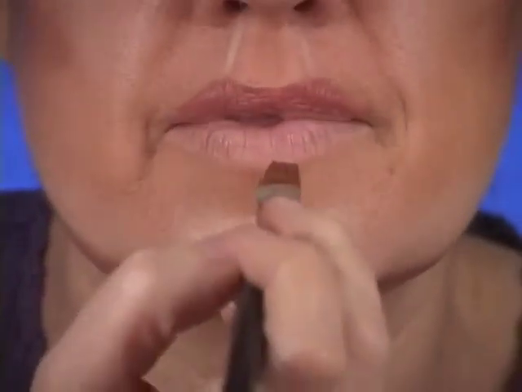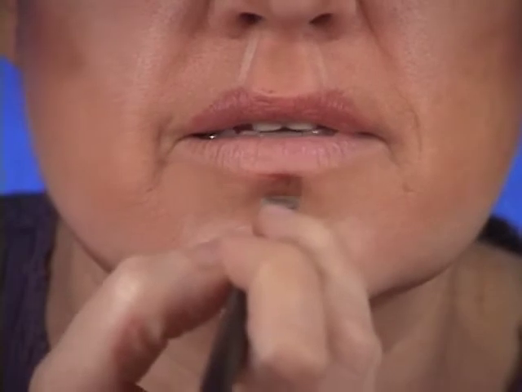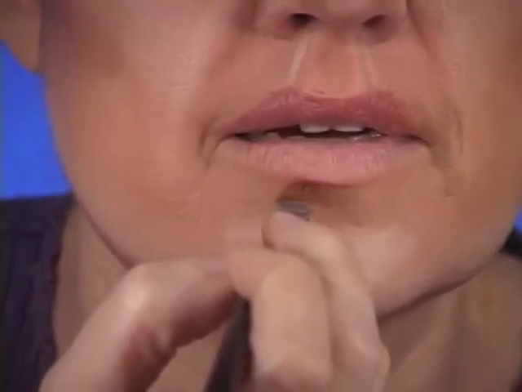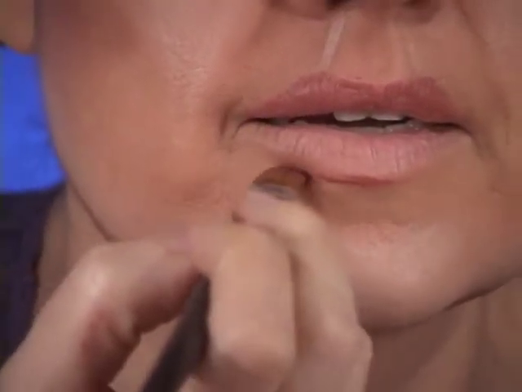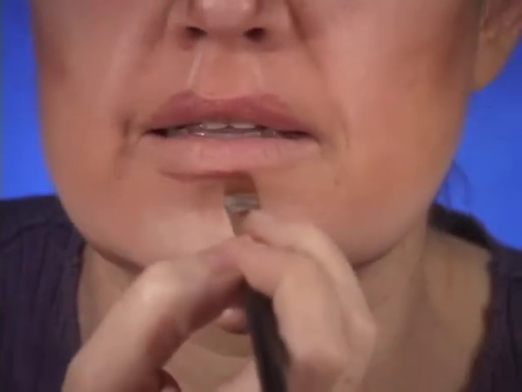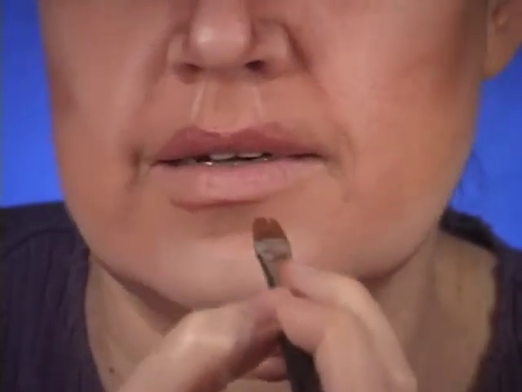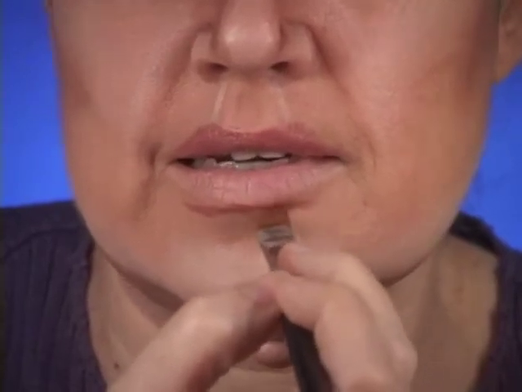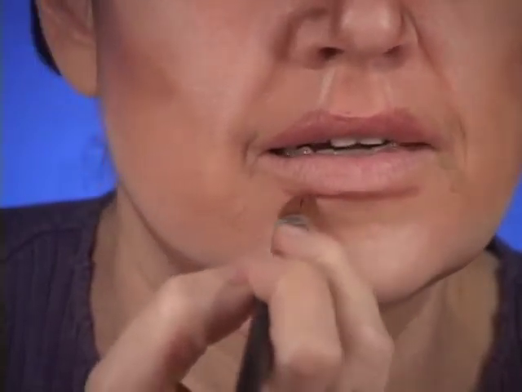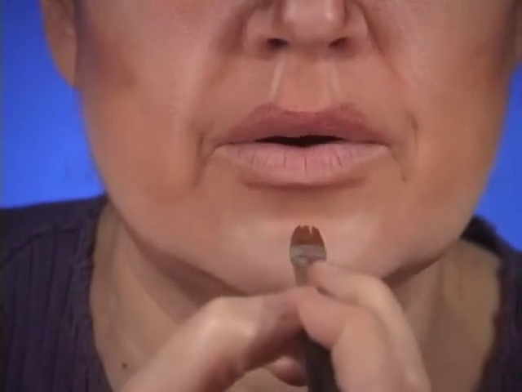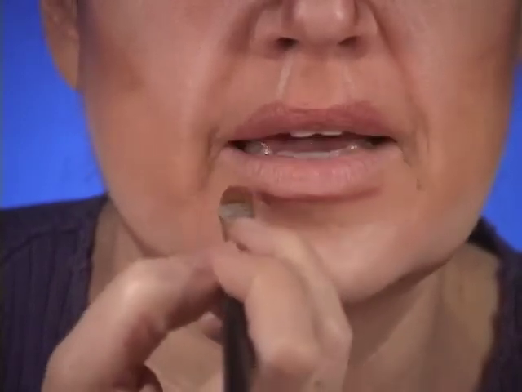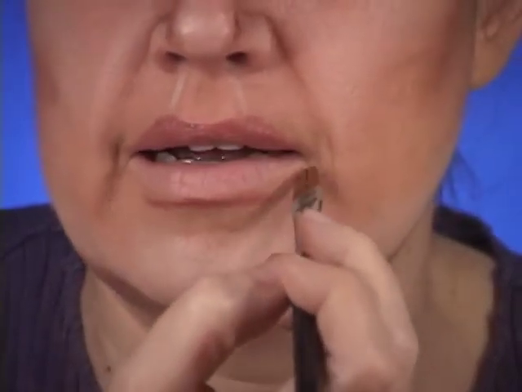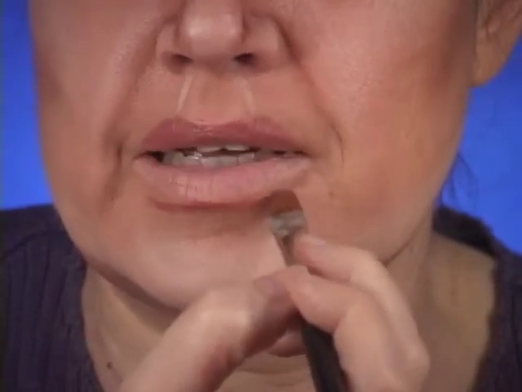On the lower lip, it's the same sort of story. I take this, and instead of going and ending it here, I carry the line pretty much straight across down here. So I'm not making it poutier or much bigger down this way. I'm making it bigger out here. And then blending it out.